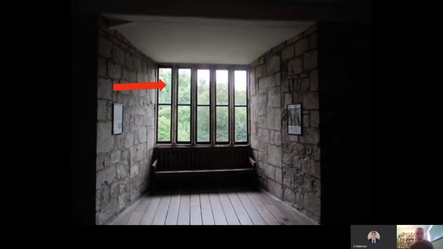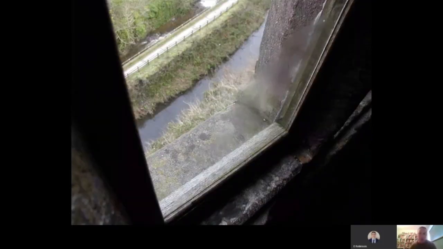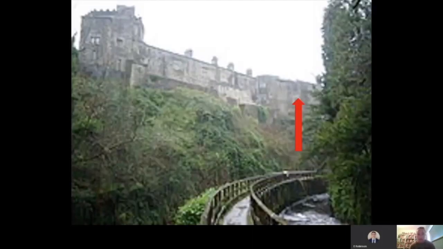Now, the arrow shows you the windows. And the reason I've drawn your attention to the windows is to show you one of the reasons why Skipton was built where it was. This is a 40-foot drop at the back. I apologise for the poor image, but Skipton Castle is built on a hill which then has a sheer cliff face at the back, and this is a really good defensive technique. You would not be able to attack Skipton Castle from the back. It is impossible. The arrow just shows you roughly where the withdrawing room would be.